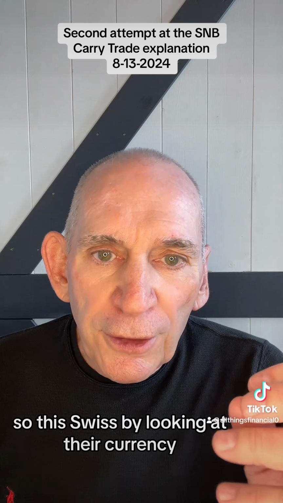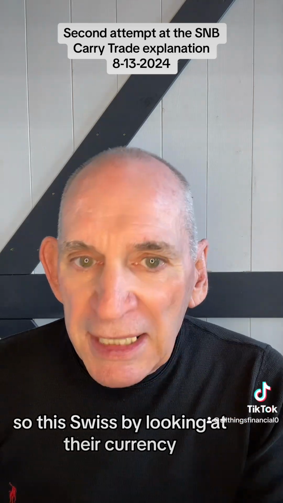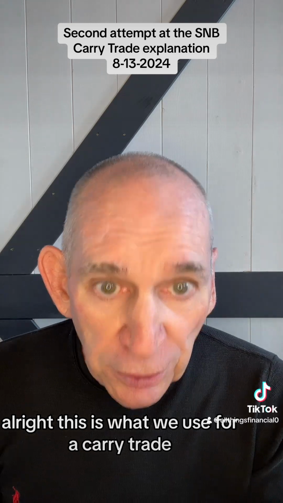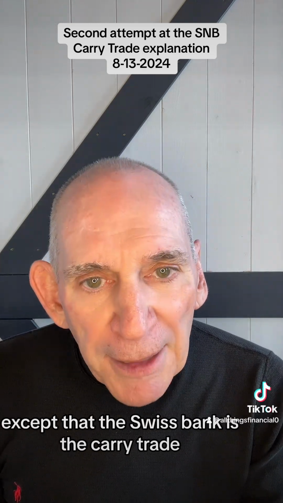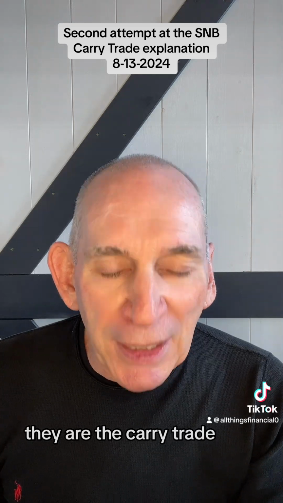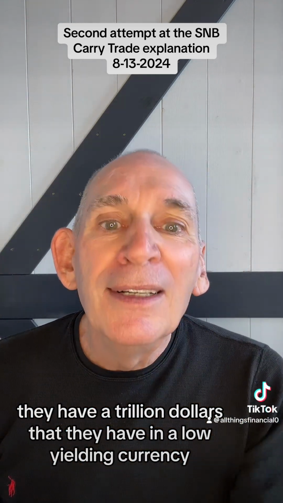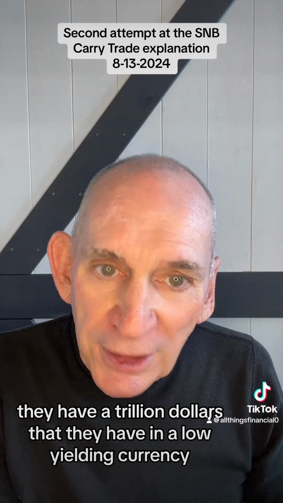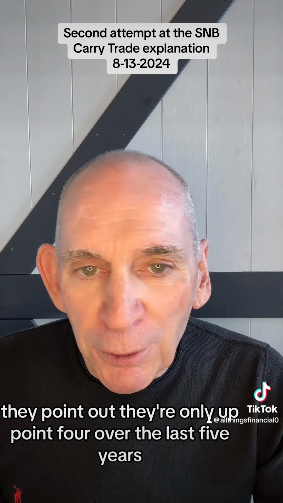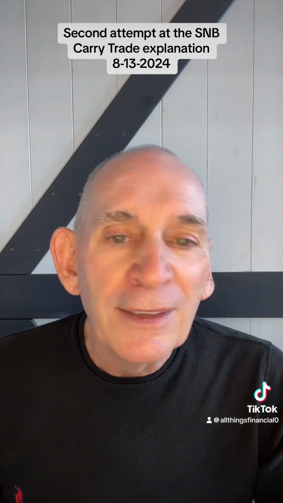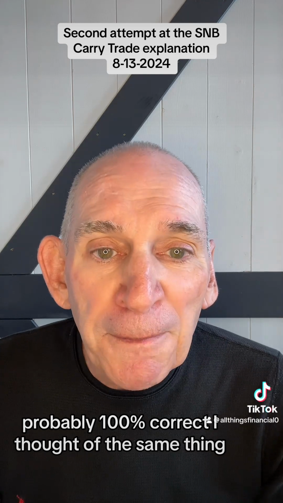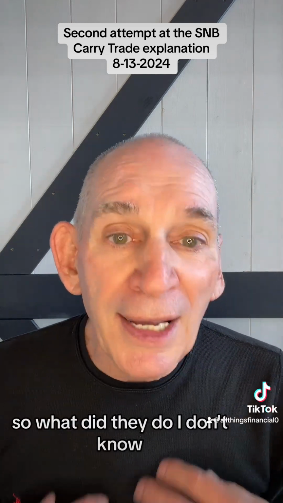So the Swiss have negative interest rates and a very stable currency. This is what we use for a carry trade, except that the Swiss bank is the carry trade. They are the carry trade. They have $1 trillion in a low yielding currency, the Swiss franc, and they went out and bought other stuff. Now, they didn't do a good job. They point out they're only up 0.4 over the last 5 years. Someone pointed out they didn't buy the American stock market, probably 100% correct. I thought of the same thing. So what do they do? I don't know.